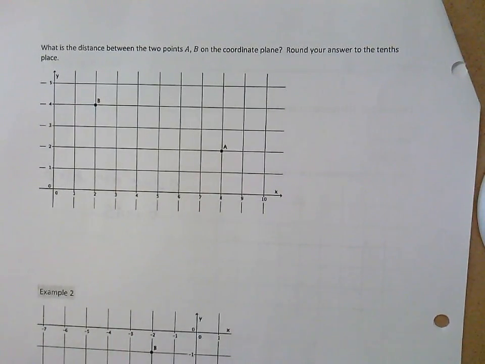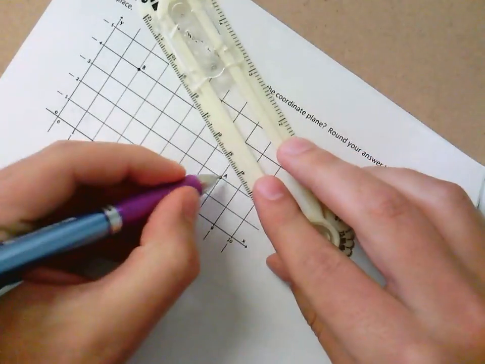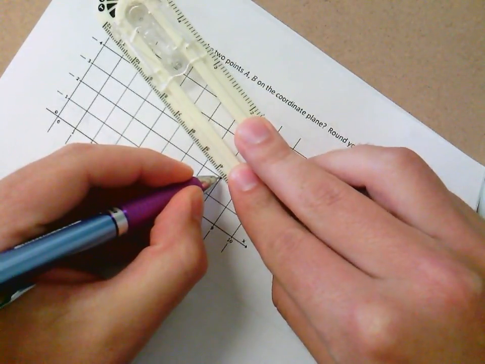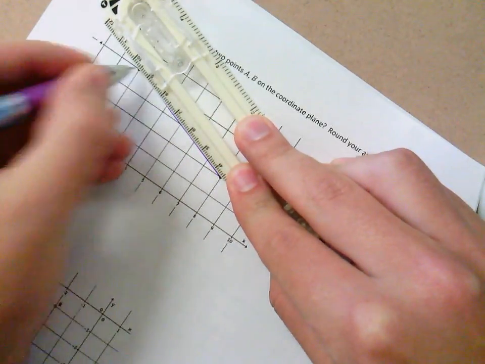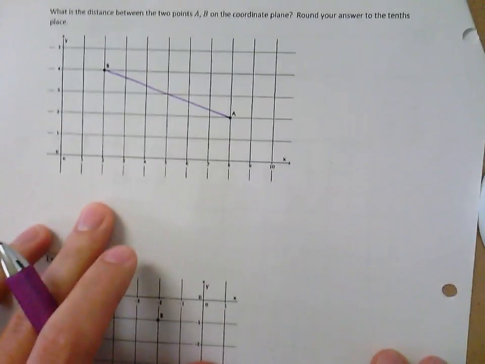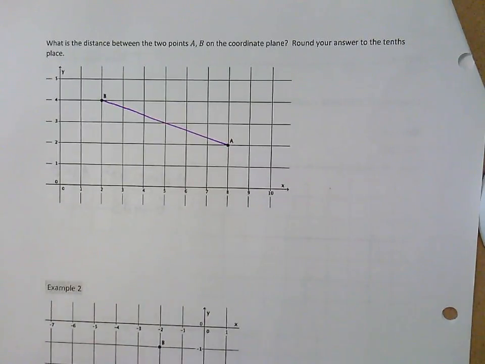So, I'm still asking, what's the distance from A to B? I can use a straight edge to create a line segment from A to B. Okay, so I've got that purple line there from A to B. But how long is it? Can I just count boxes here? And the answer is no. So we have to do something slightly different here.